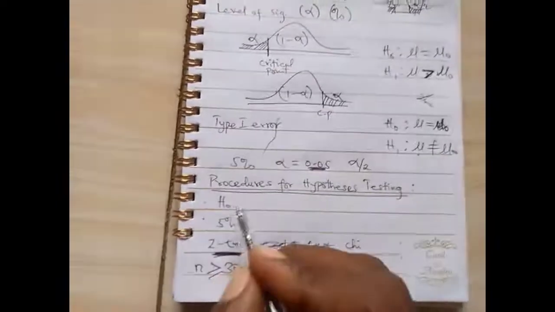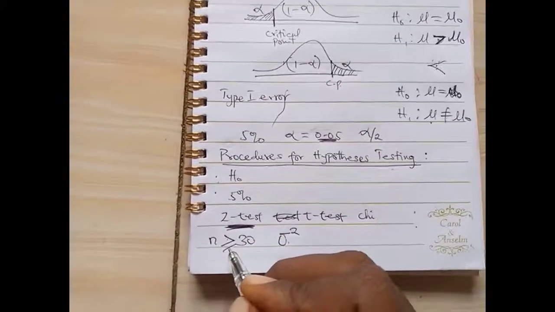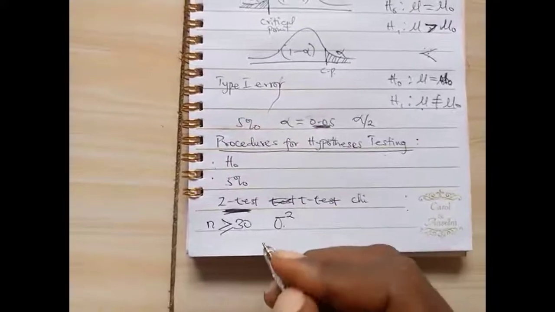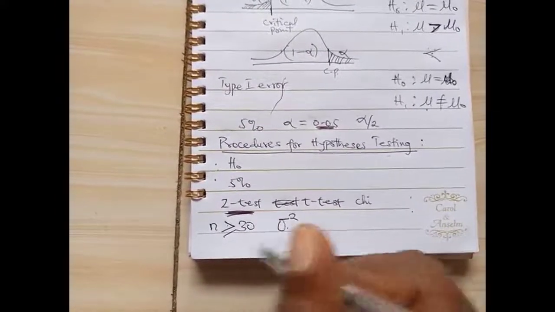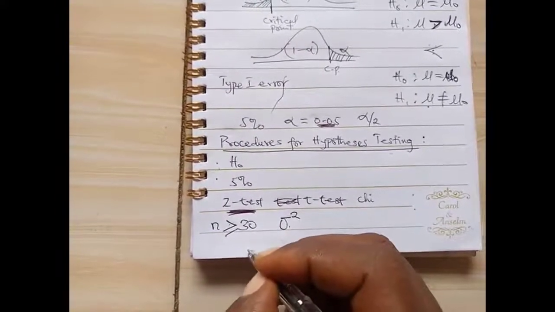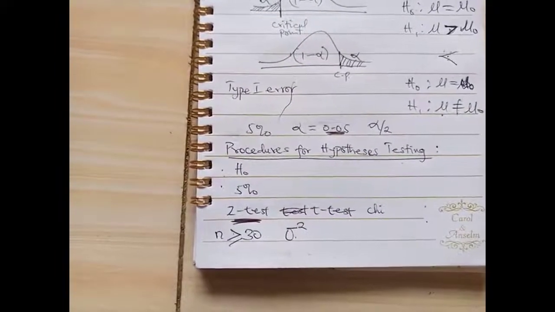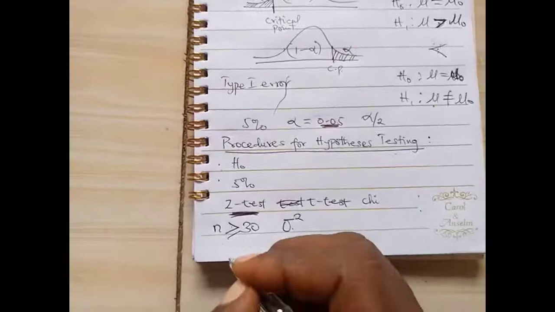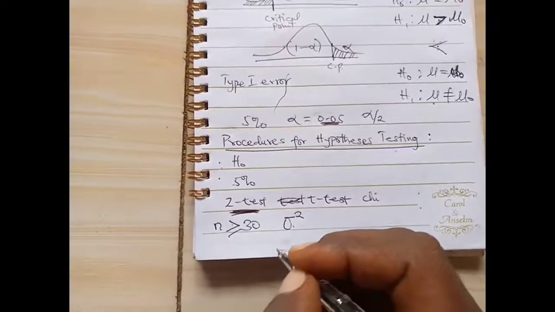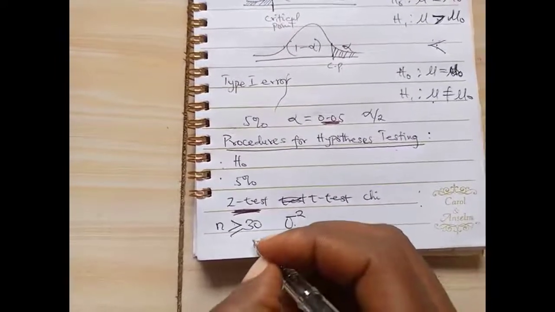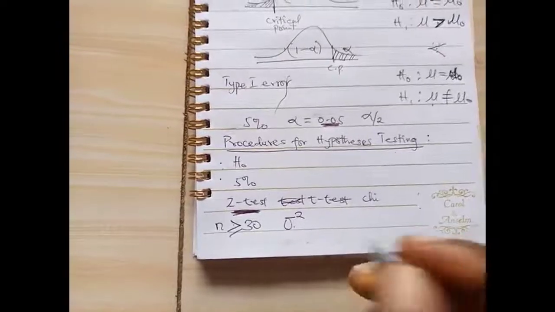So going back to the procedures, the fourth one is we determine the critical point. Critical point is always gotten from a table, a statistical table called critical value. The next point is to state the decision rule. The next one is to make the decision and then state our conclusion.